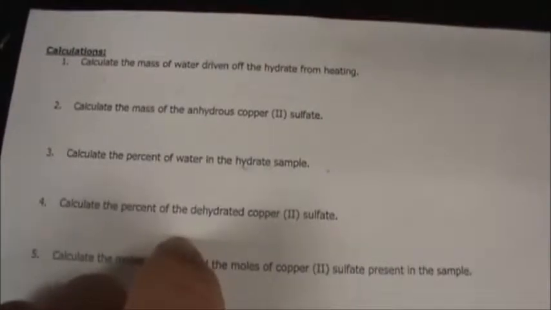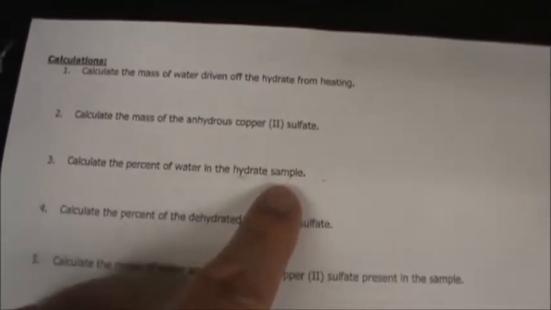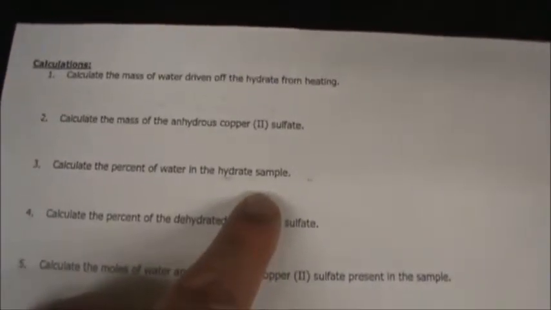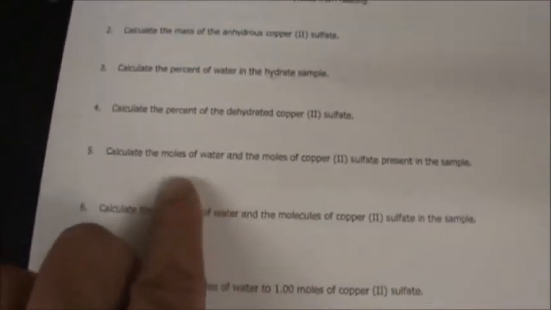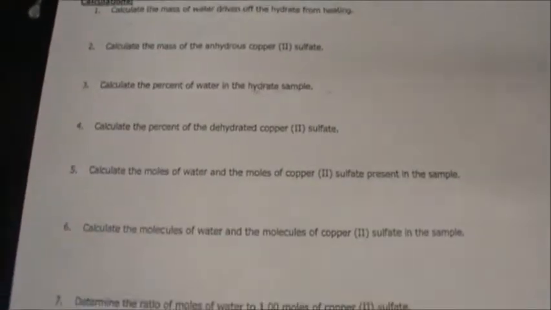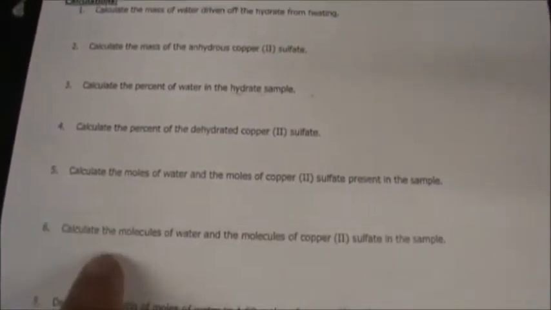This is doing percent composition using a sample. Remember, you're just doing a percent composition with a sample from the lab. You recorded all the masses at the very beginning of this procedure. And then the rest of this is mass, moles, molecules. So you're going to need molar masses from your periodic table for the particular chemical that you're dealing with, either water or copper sulfate. And then from there we have some ratios to deal with.